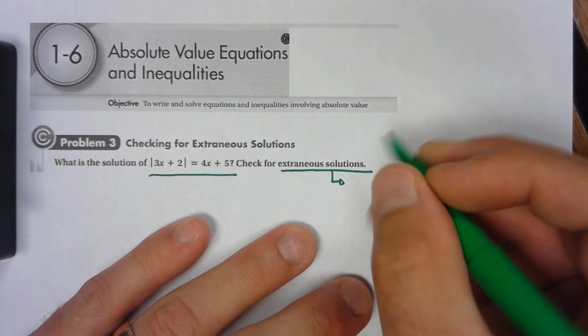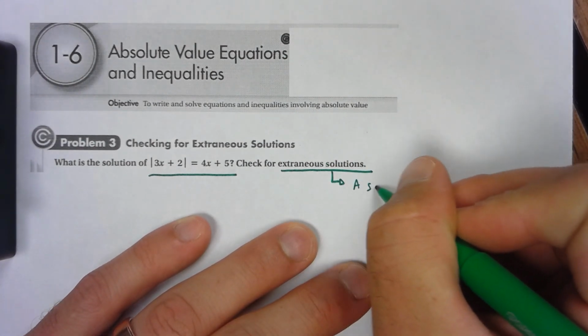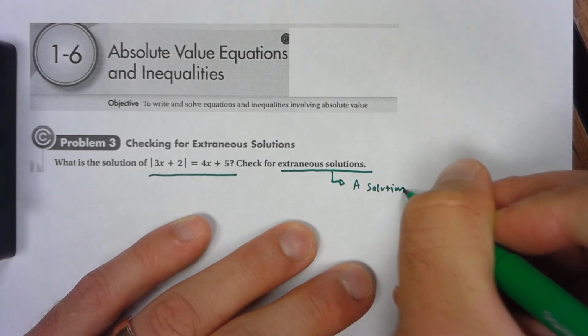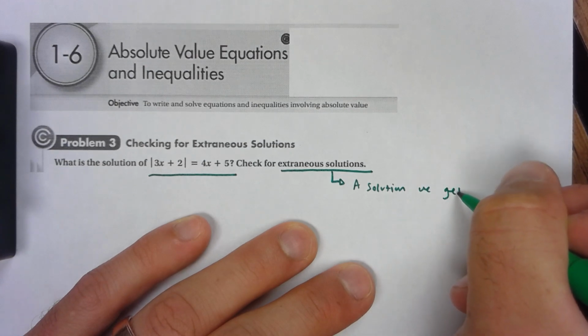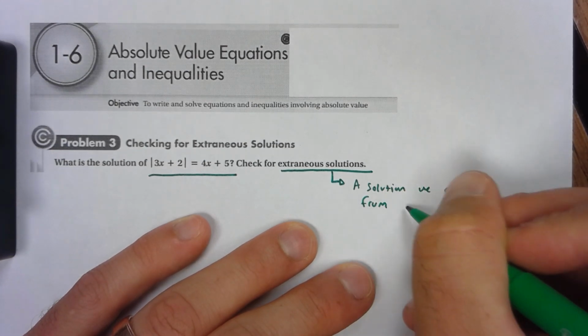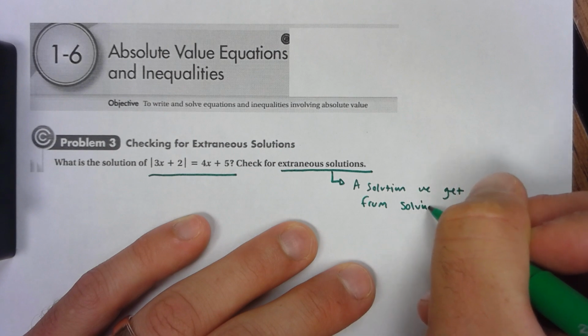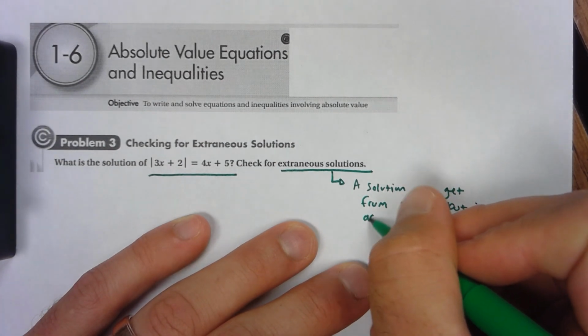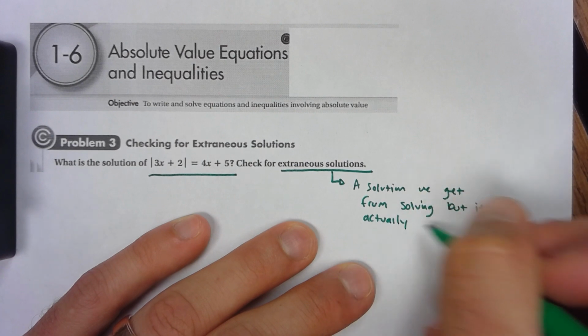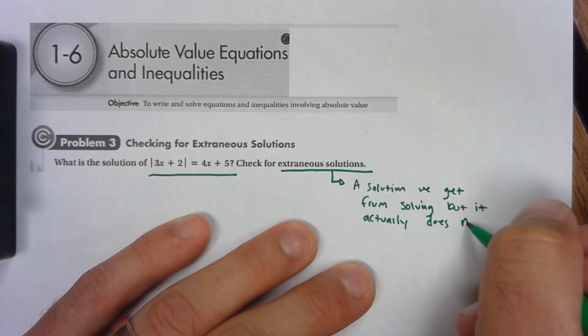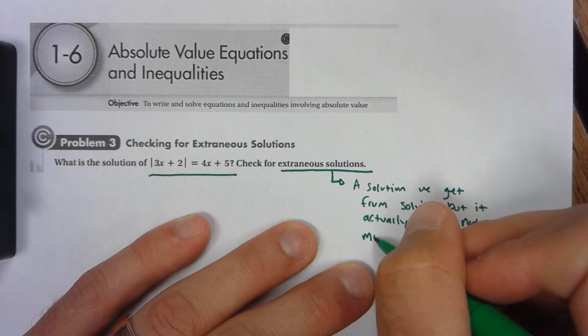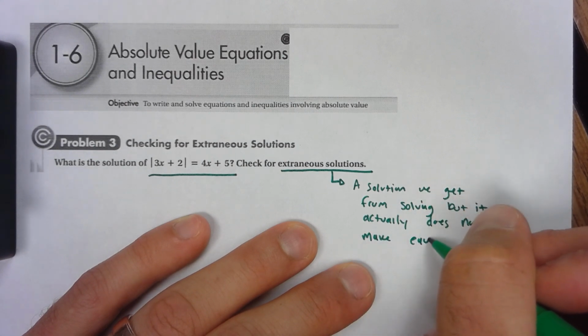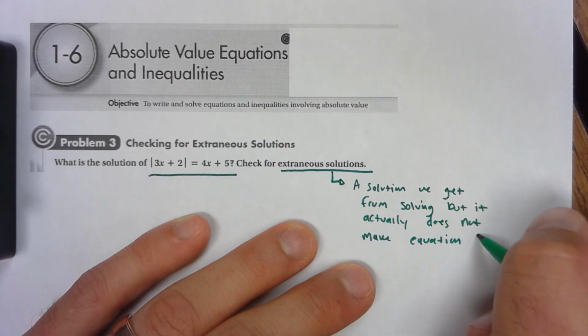So an extraneous solution is a solution we get from solving, but it actually does not make the equation true.